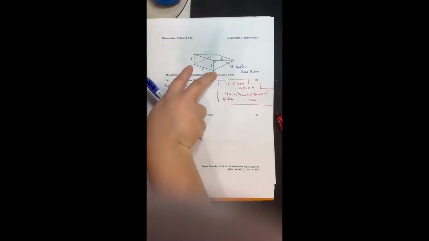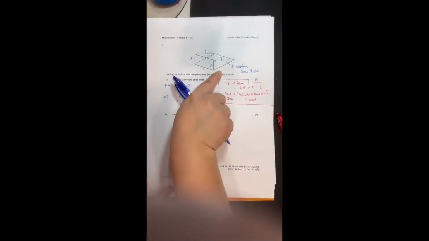Volume of the prism is area of the triangle times height, not area of the prism. 10 is the height. You don't get yourself confused. Height of the triangle and height of the prism are two different things.